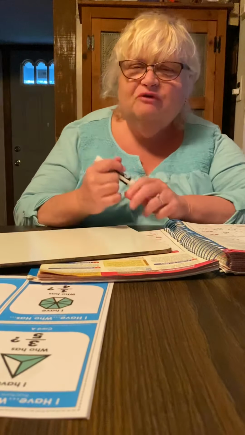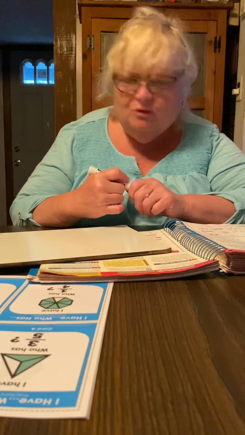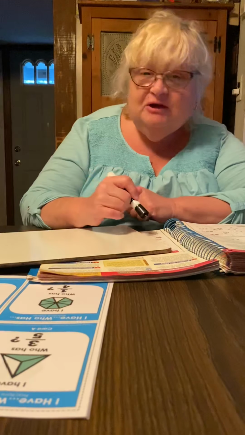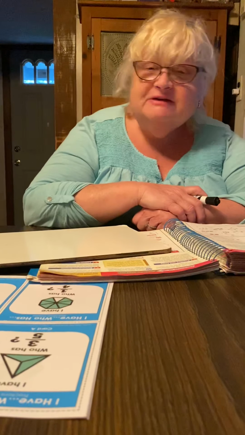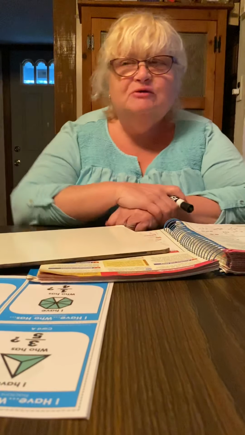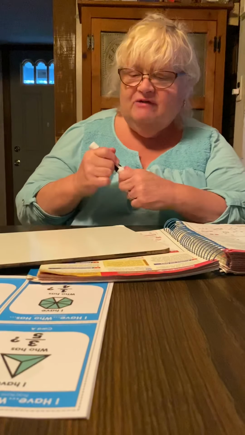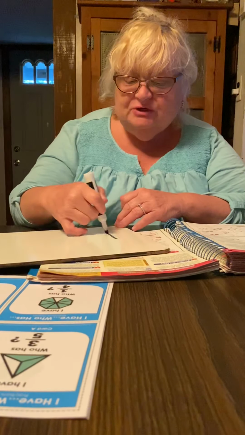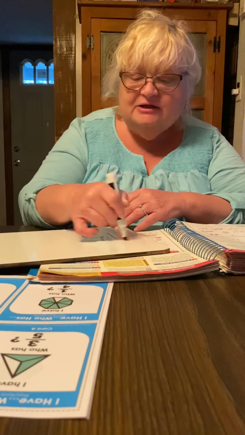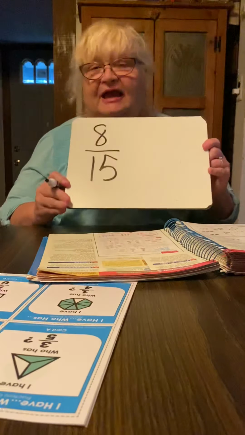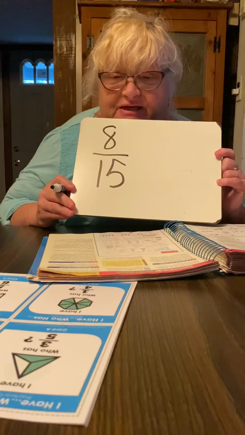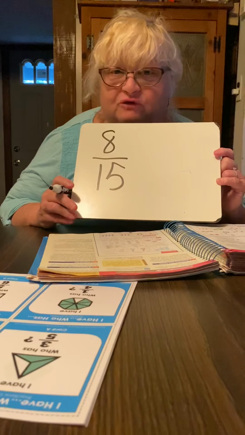I think I showed you a few of these in the beginning because I wasn't drawing very well, but let's think. On the top of page 463, it says, fractions can come in equal parts of a set or a group. So remember, if I asked you what fraction of the students in our class were boys, you would say 8/15 because we have 15 students and 8 of you are boys.